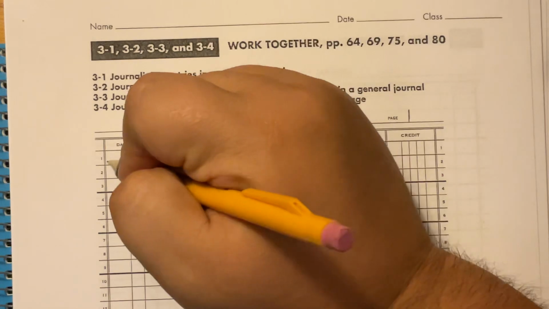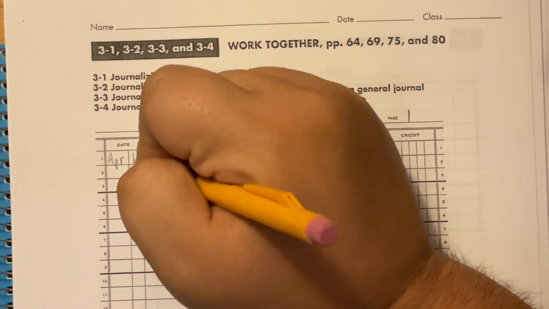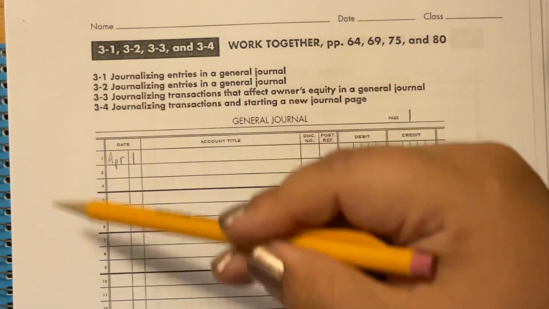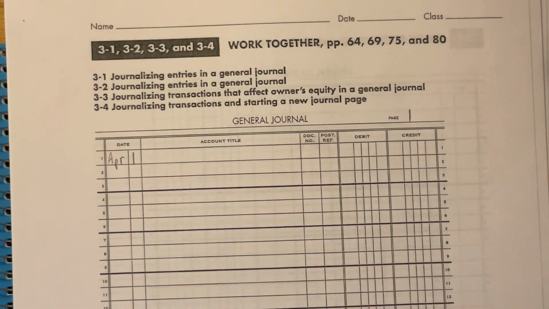So on April 1st, we received cash from the owner as an investment. Now, I've been doing this a while, so I don't need a T account to be able to know that my debit is going to be cash and my credit is going to be the capital account. However, if you need that reminder, you have plenty of room on the outside of your working papers.